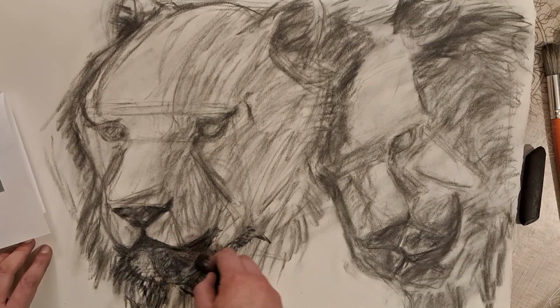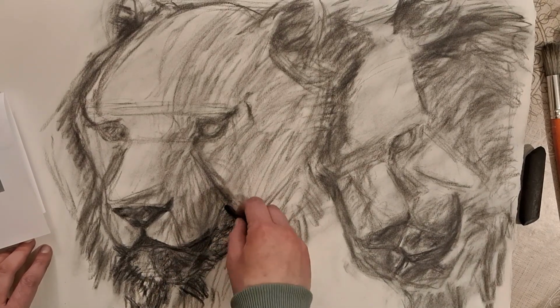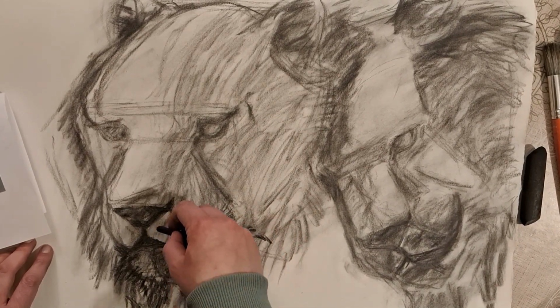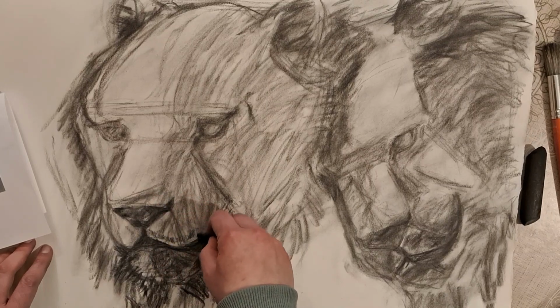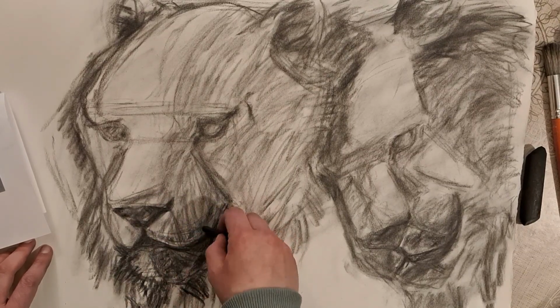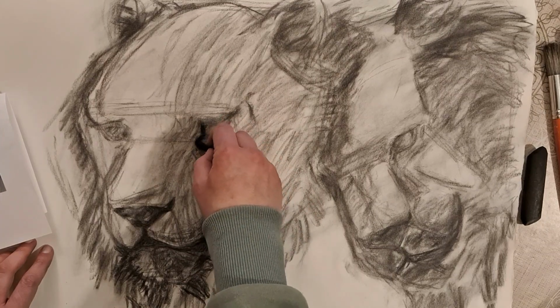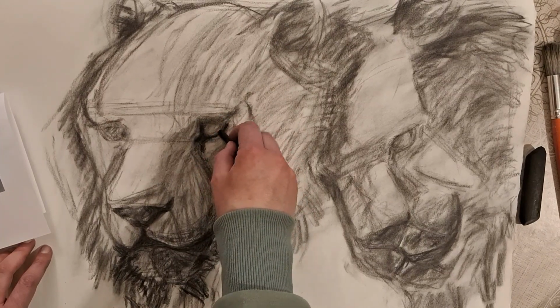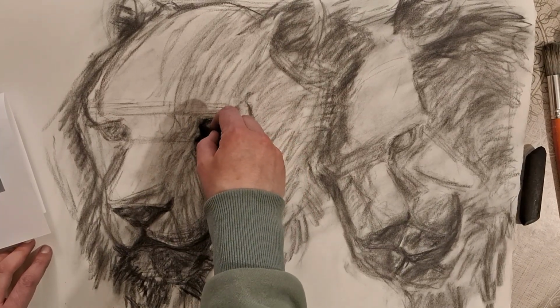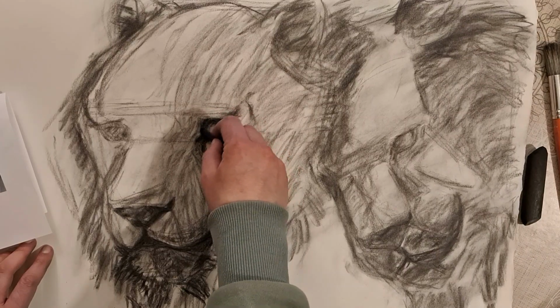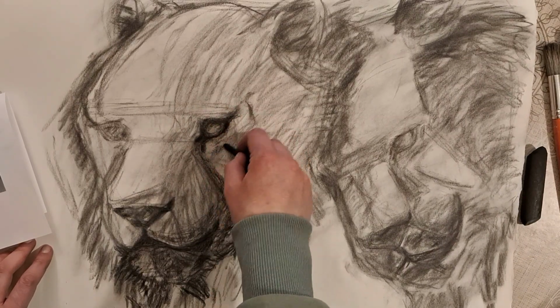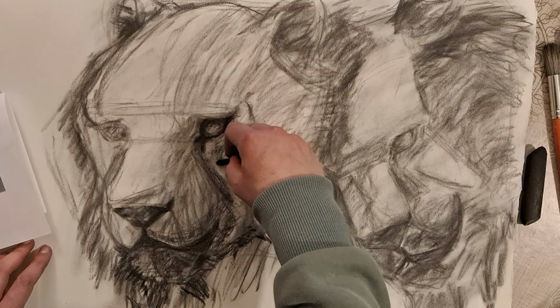Now you can vary the tones more than just 4 tones by varying the pressure in your charcoal, and that is really just something that comes with practice. The more you do it, the better understanding you'll have of your materials and how far you can push them. Also, different brands of charcoal and different brands of paper all affect these things.